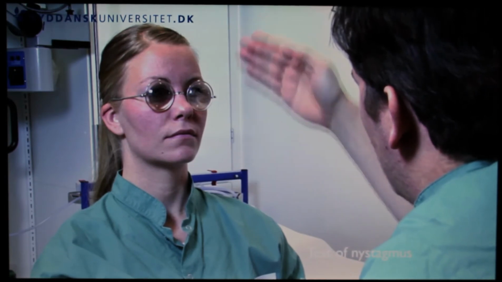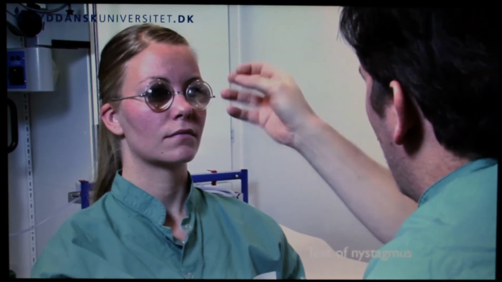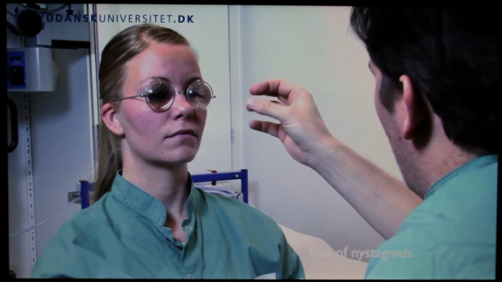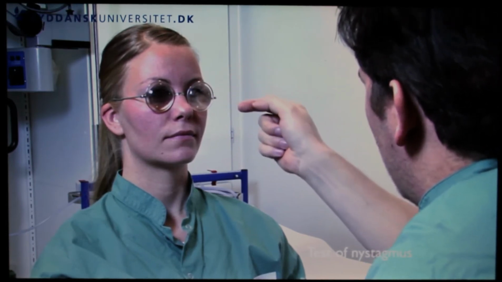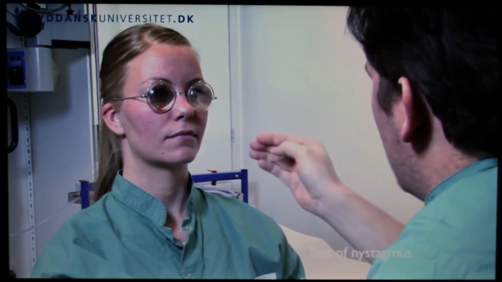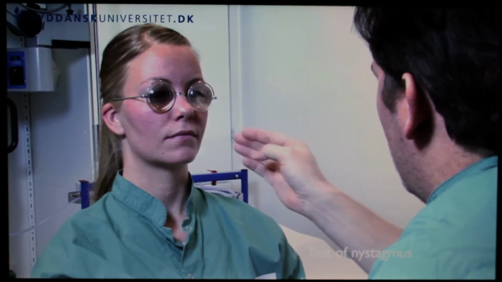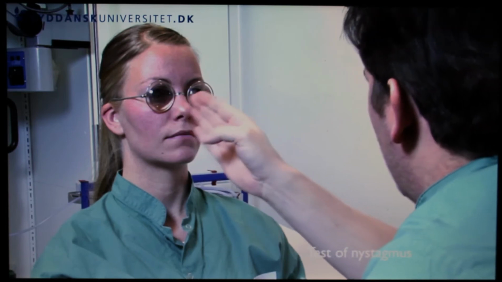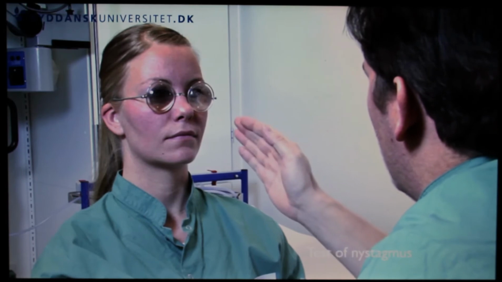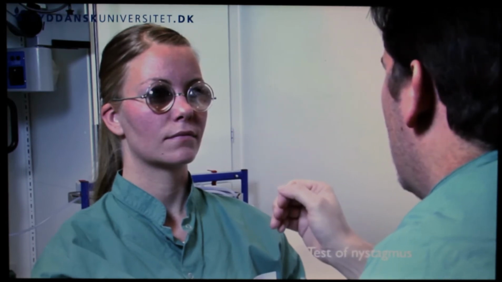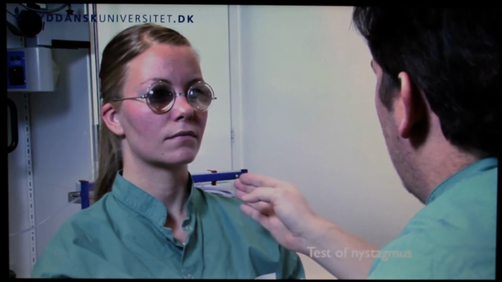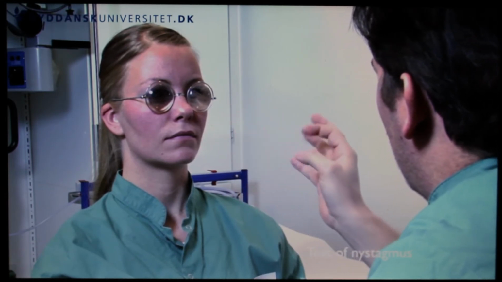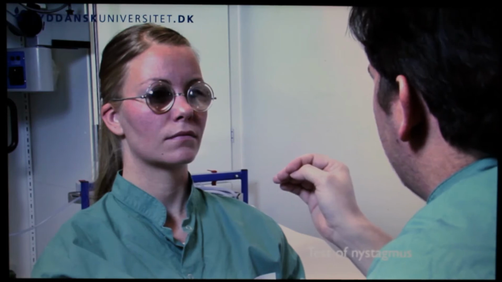It can be vertical nystagmus, and it can be rotatory nystagmus, where the eyes rotate along their own axis in anterior-posterior direction. The second parameter is the amplitude of nystagmus. The magnitude of movement of the eyes can be either large amplitude or small amplitude. The third parameter is the frequency of nystagmus. It can be either slow or high frequency.